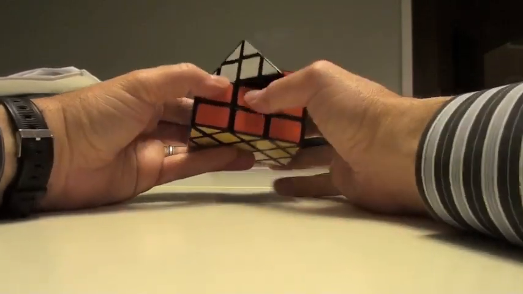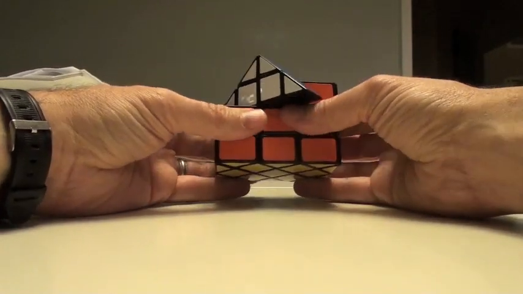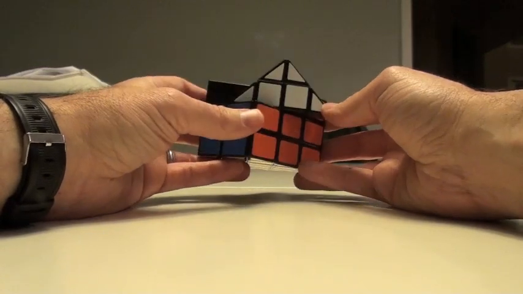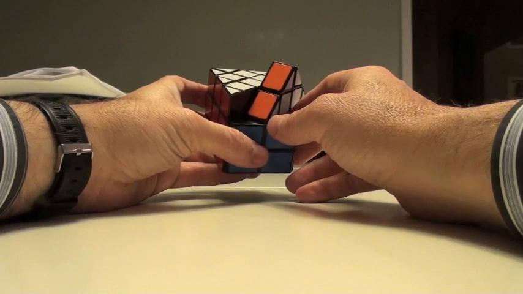This is actually an edge, but this is up. So why is that? How could that be? So this is parity dilemma number 1. Parity dilemma number 1 basically is an edge parity, but you're not supposed to get an edge parity with a 3x3.